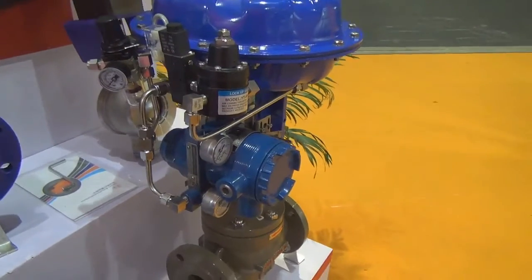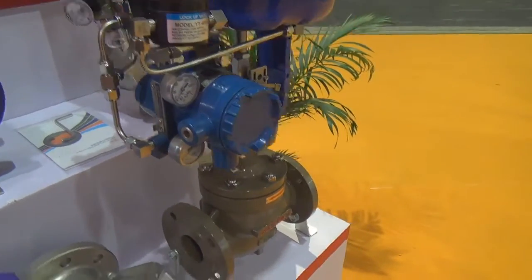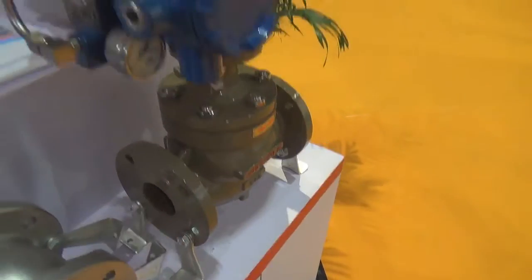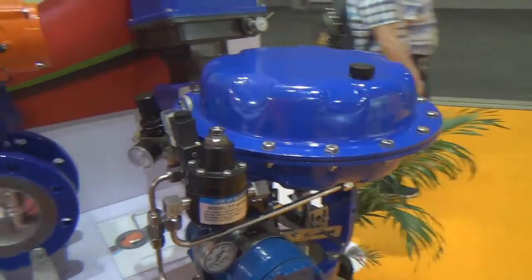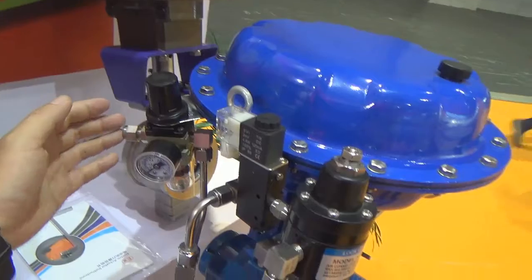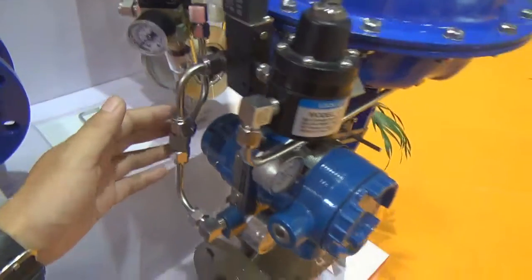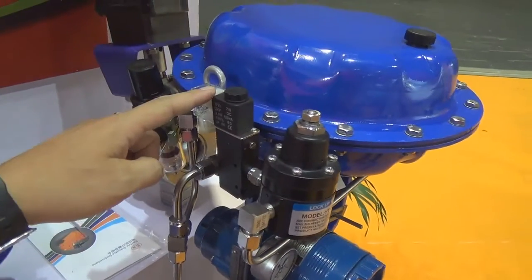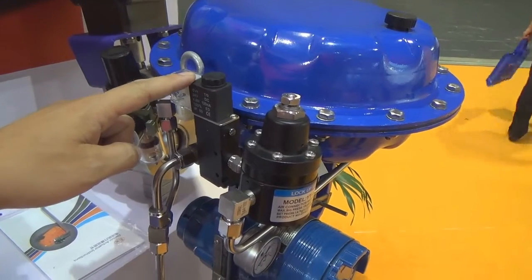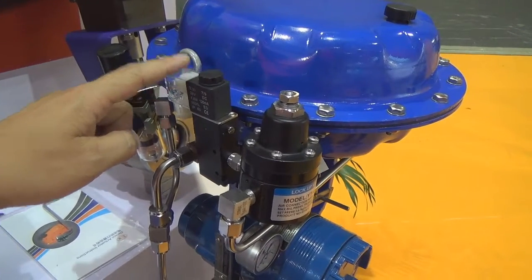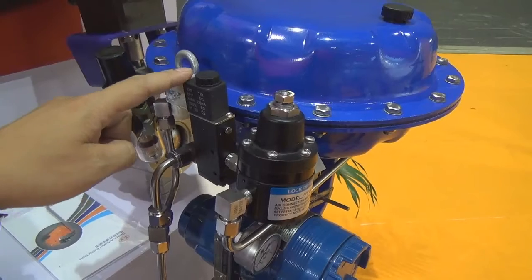Here is a globe control valve. This control valve is going to control the flow medium CV from the flow control system. The basic principle is we are going to use the gas from here after the filter, and the gas flows to the solenoid valve. This is the solenoid valve. The only function for this solenoid valve is to tell the user the power system still has power.